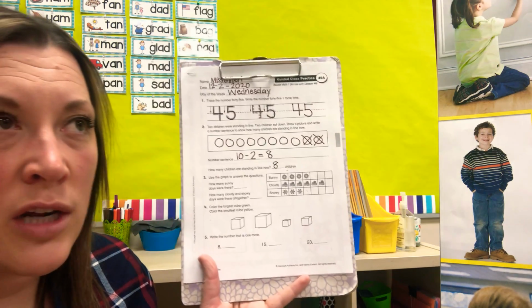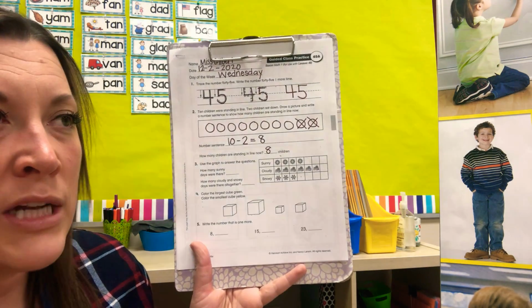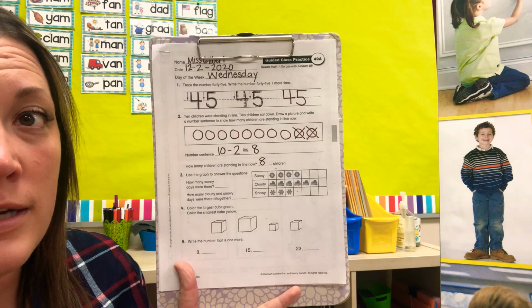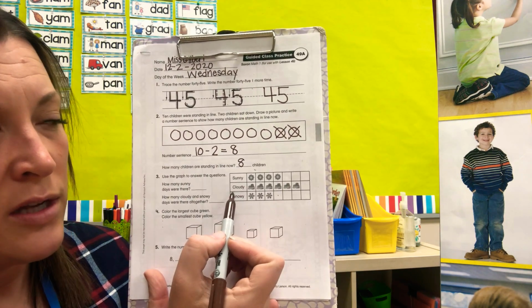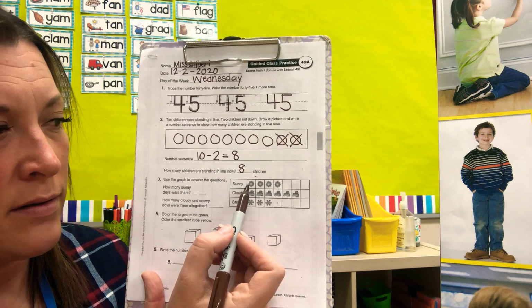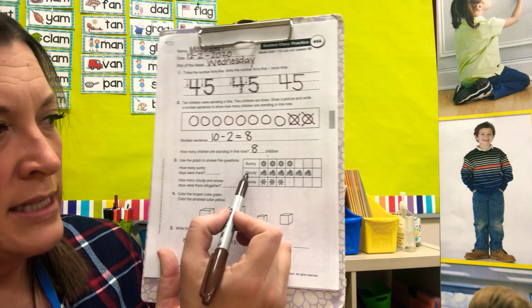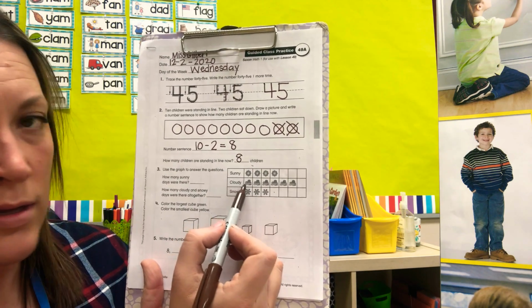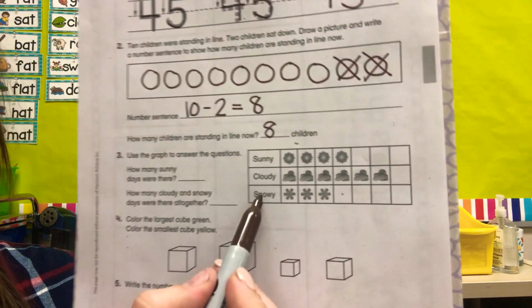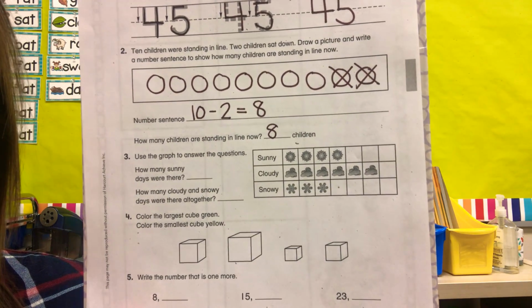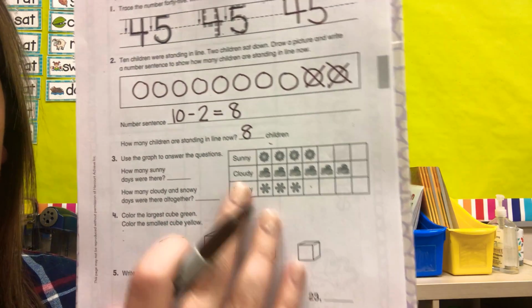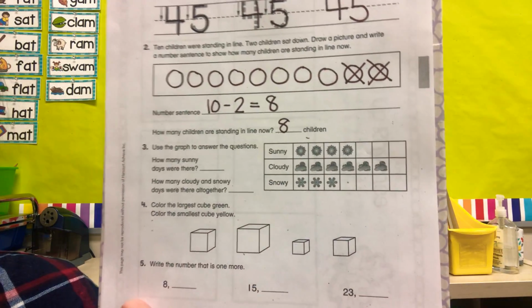All right, my friends, this number 3 is a graph. A graph is a chart that shows how much or little of something is happening. So the very top one, you can see there's sunshine. That says sunny. Then it says cloudy, the middle one. And then this one's snowy. So the kids, every day they came in to school and they said, what is the weather like today? And then they made a little graph. So after this many days, this is what the weather was like during those days.